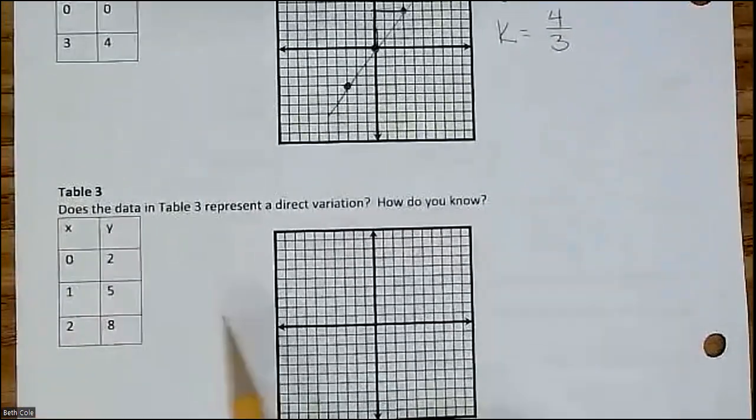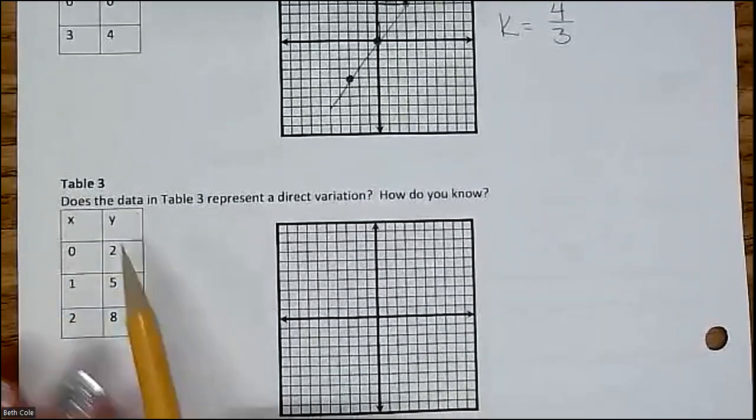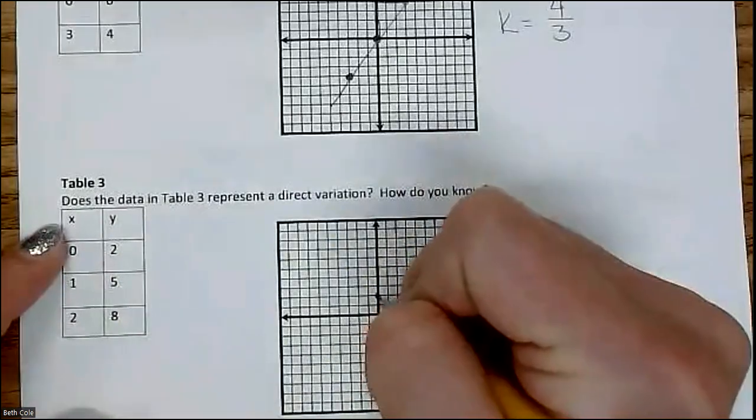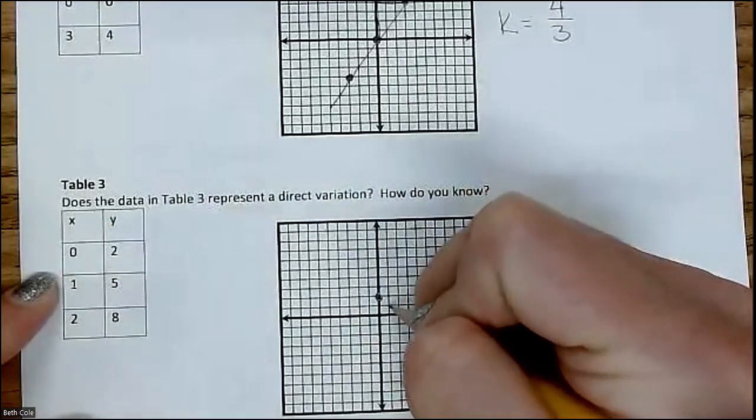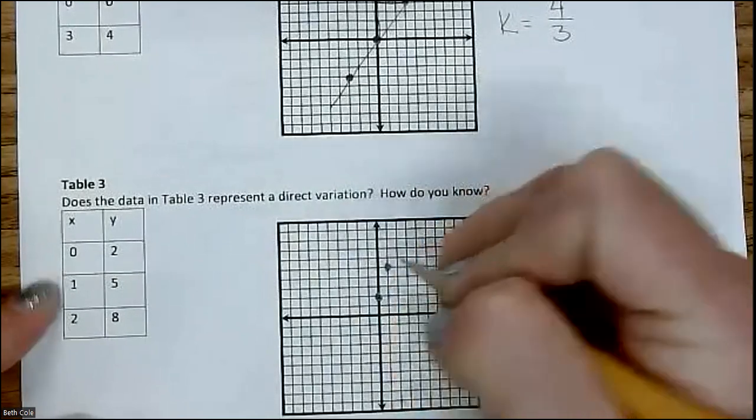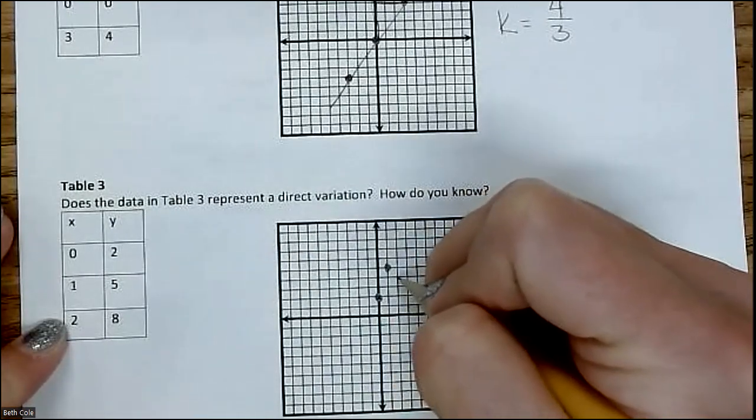Okay. Let's try it again. We're going to plot these points. So 0, 2, 1, 5, and 2, 8.